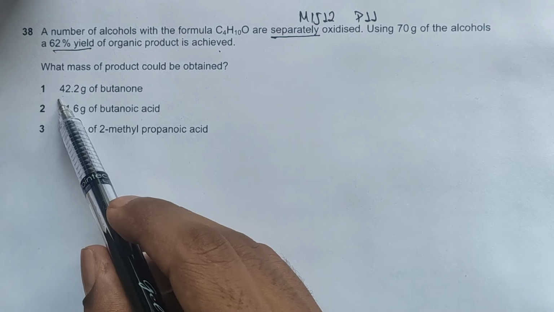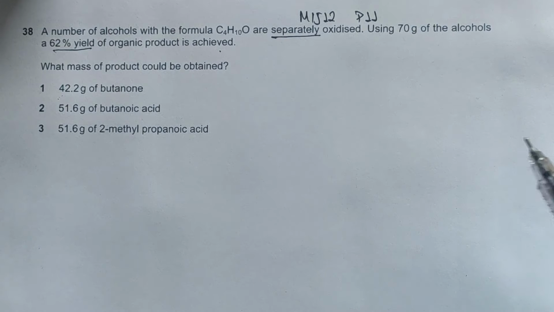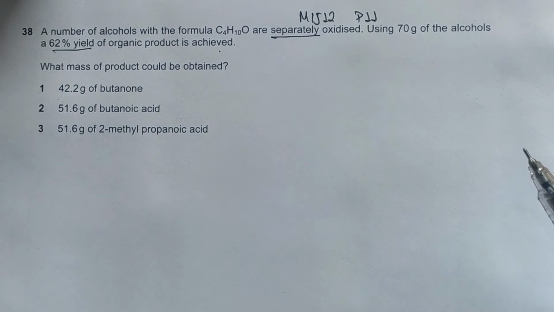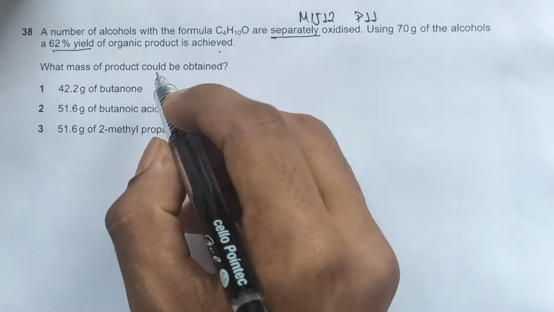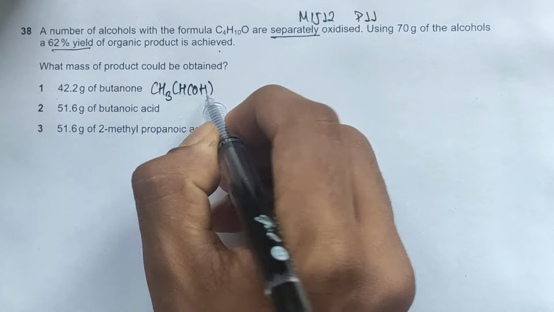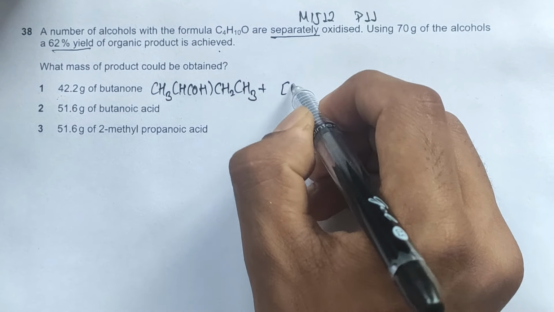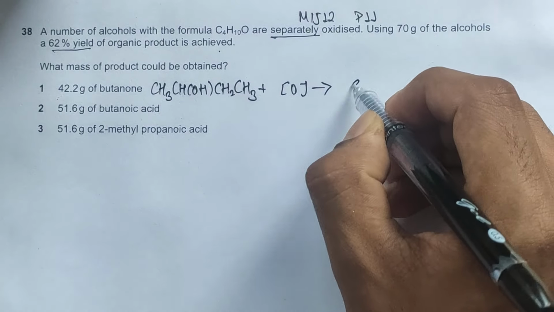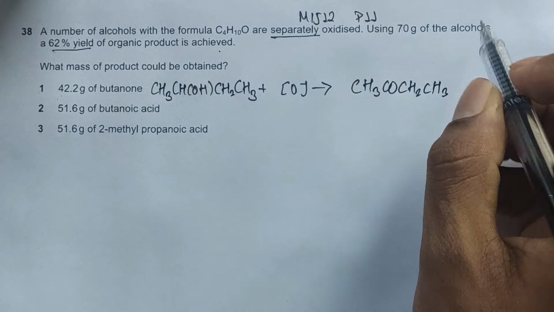The first option is 42.2 grams of butanone. How do we form butanone? It's by oxidation of secondary alcohol. The secondary alcohol in this case would be butan-2-ol. If we form the equation, we'll have CH3CHOHCH2CH3 plus oxygen. This would give us CH3COCH2CH3.